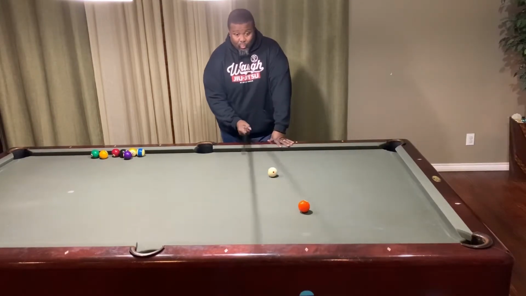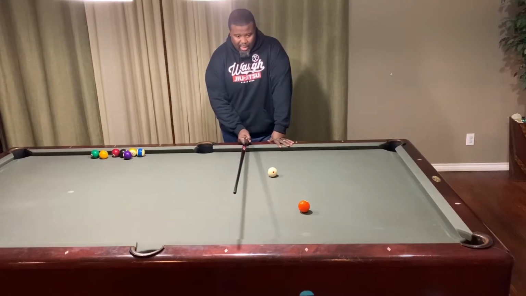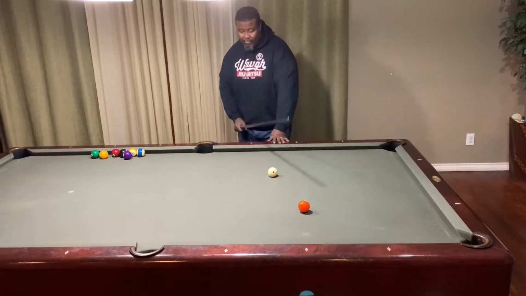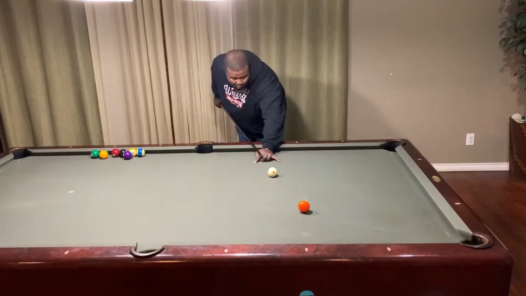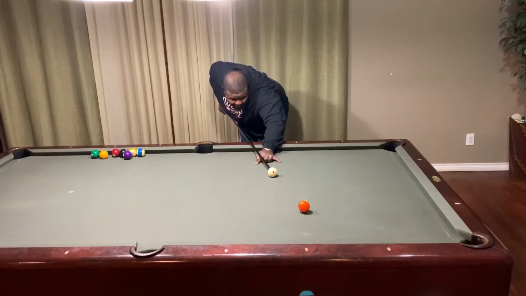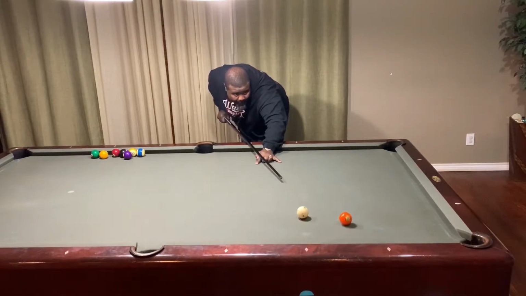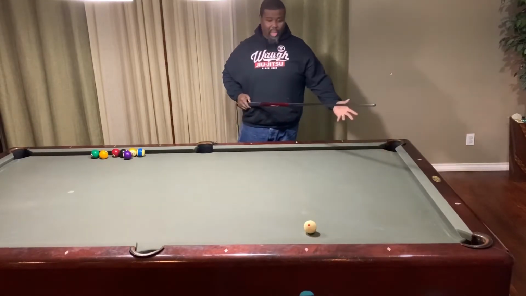Now, that's one way of calculating the bank. Another way to calculate the bank, well, let me back up. Let's see if that first system pans out. I don't want to hit this ball too hard. I just want to make a decent contact. Try not to put too much spin on it right now. Okay, bingo.